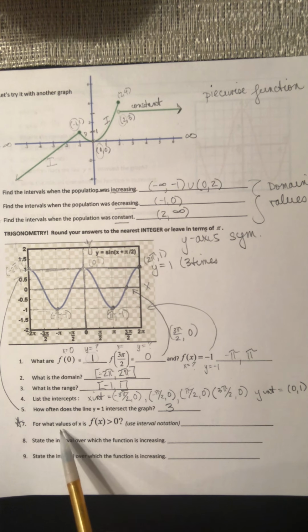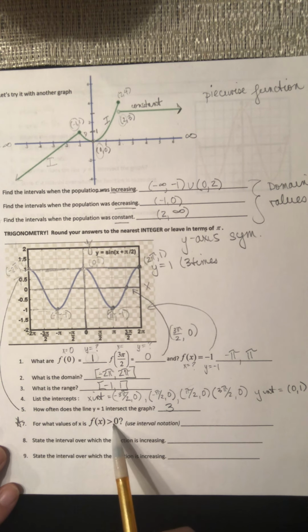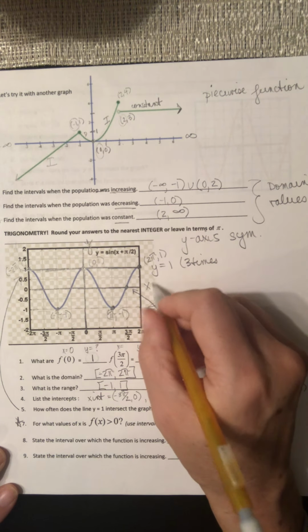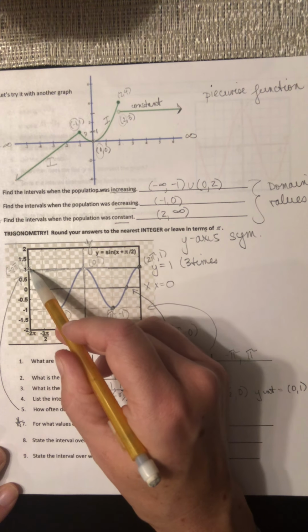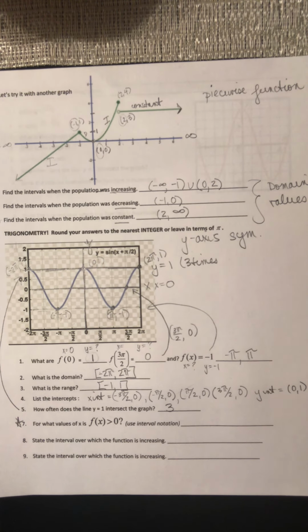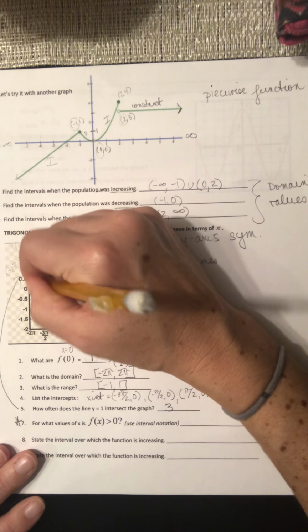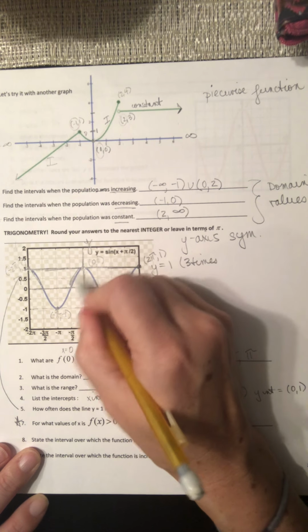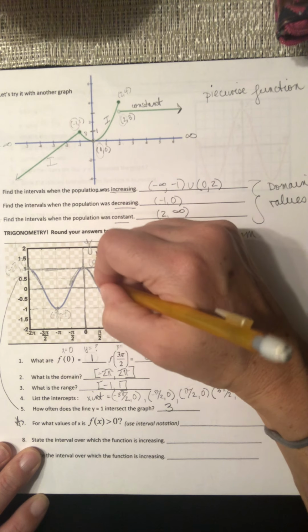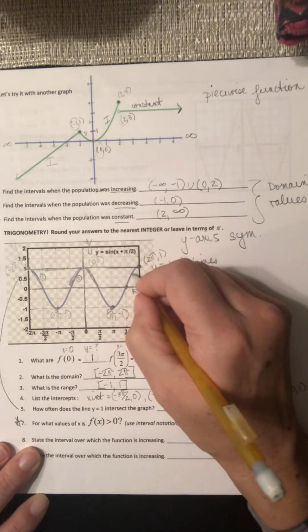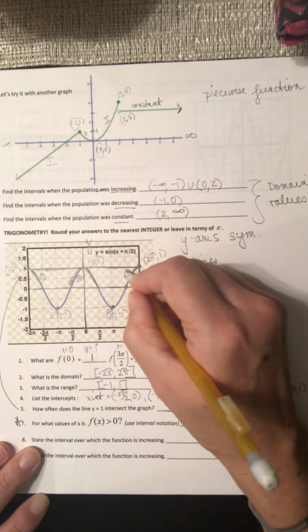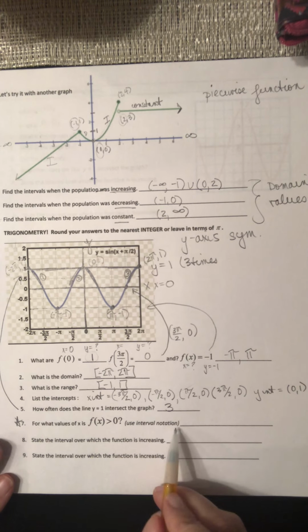They want to know for what values of x is f of x greater than 0. So if I look, right, here's where x equals 0. So we want all the times that it's greater than. So that will exist, right, at, let me highlight it here, this part of the graph, that part of the graph, including this. So we have one part, then a second part, and then a third part. And this is on the homework. So you're going to use interval notation.